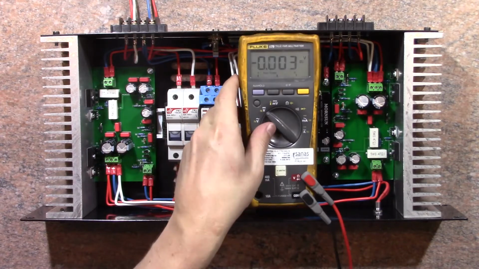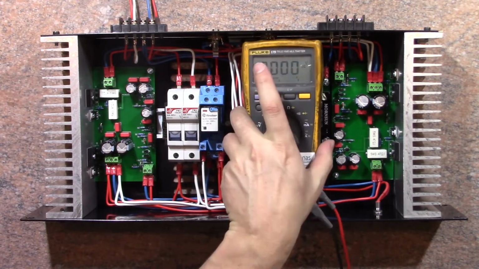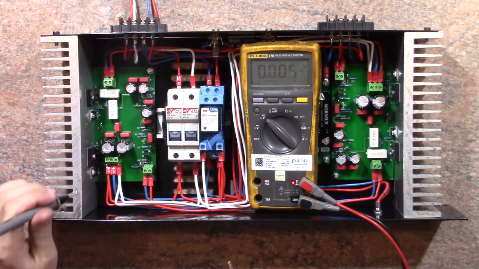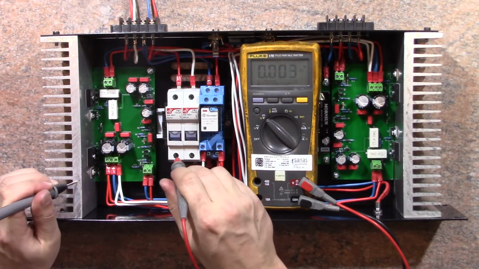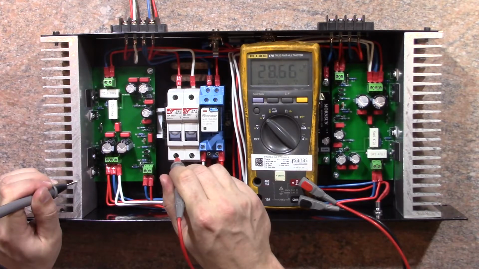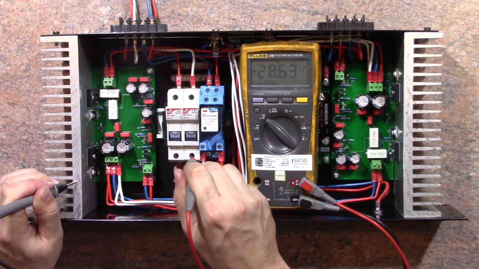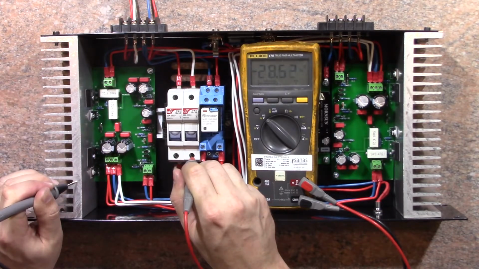First thing I'm going to do is just test to see if I have the correct supply. So I'm going to measure from the chassis earth. That's plus 28.65, minus 28.63. Okay, so we definitely have the correct supply.